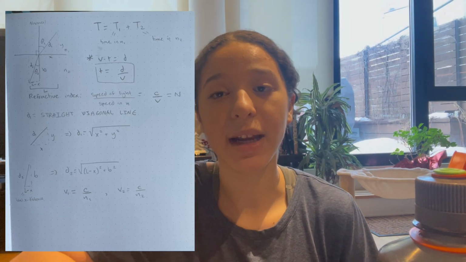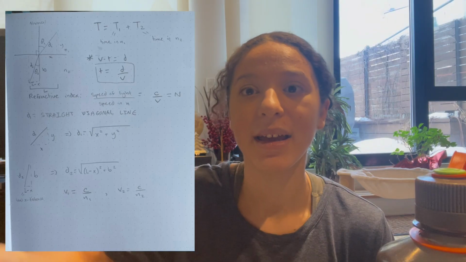We also know that the velocity of light in the first medium will be equal to c divided by n1, where n1 is that medium's refractive index, and the velocity of light in the second medium will be c divided by n2, which will also be the refractive index in that medium. Since we now have all the distances and velocities, we can now create expressions for t1 and t2.